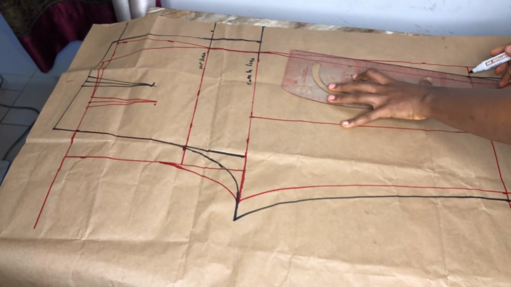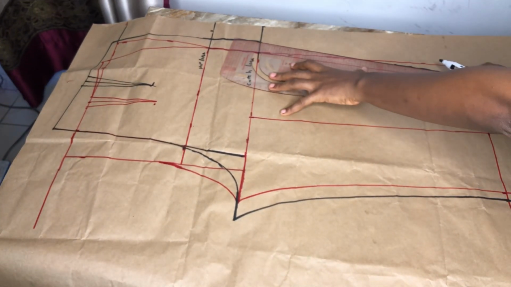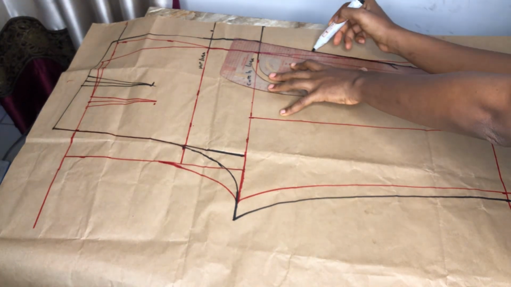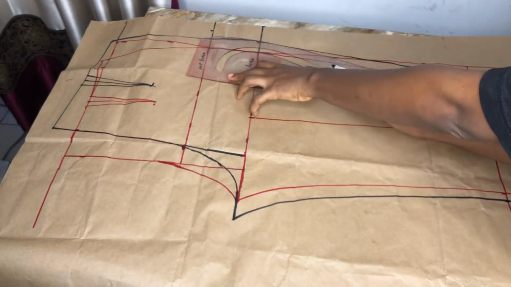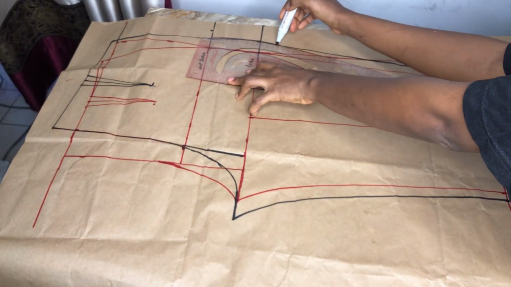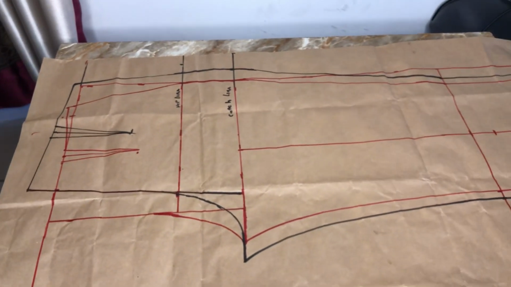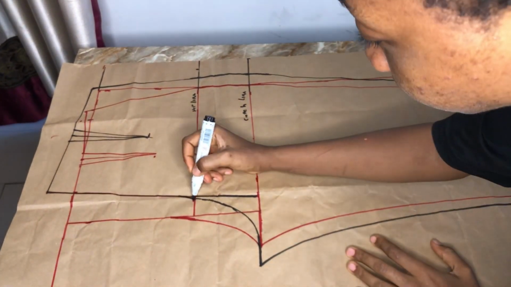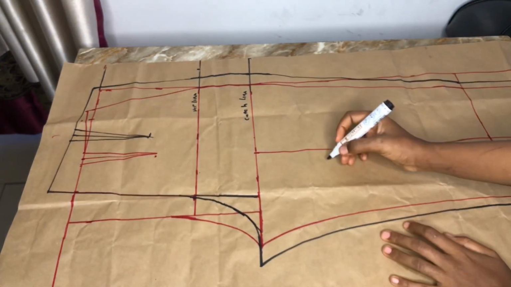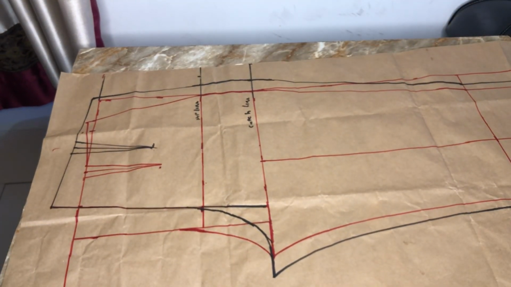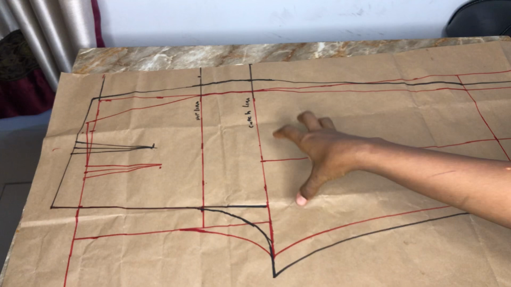Okay, so I'm done drafting the back. The red line is the front and the black line is the back, so please don't confuse the both. The next thing I'm going to do is use my tracing wheel to trace out the back. I'll just show you how to do that.